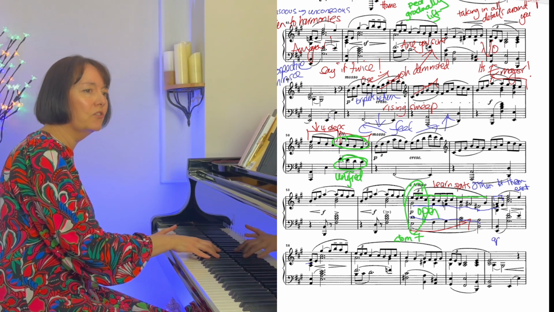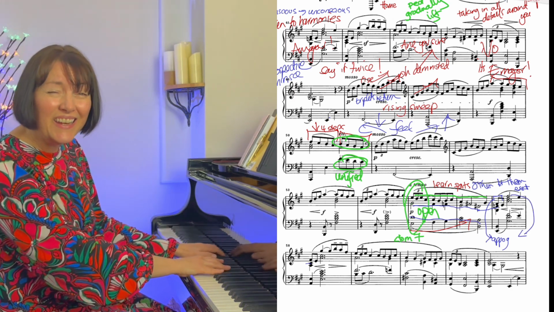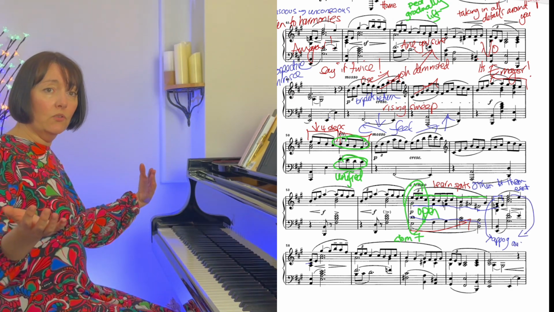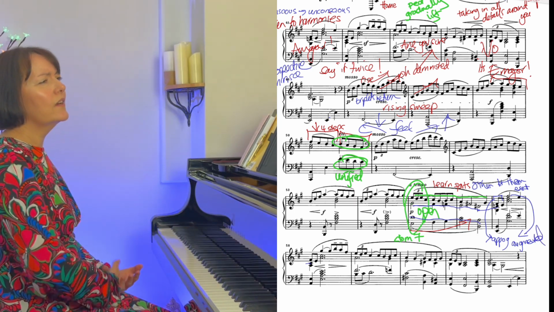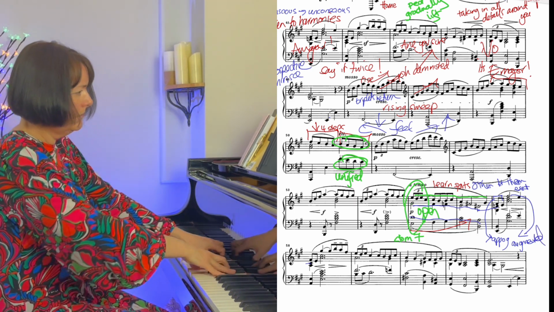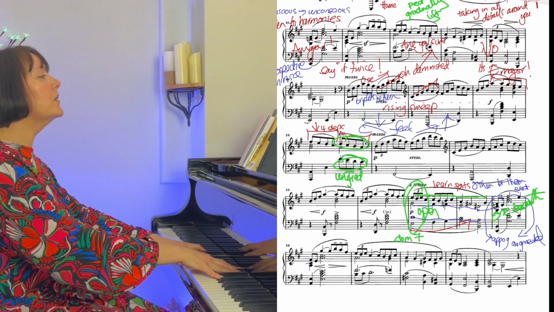A diminuta de poggiatura almost, and then it says it again, but it's augmented, so you play it all in one breath. And then different.